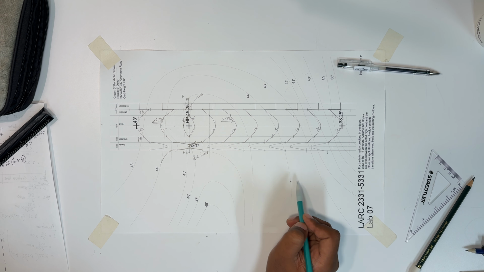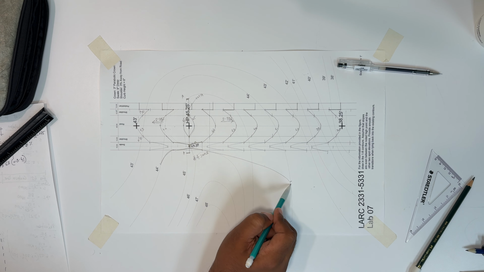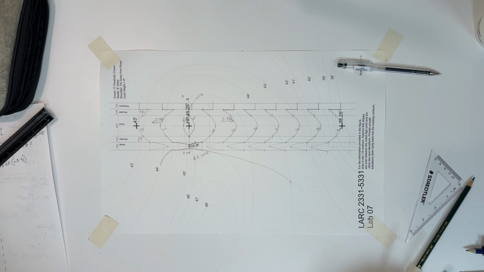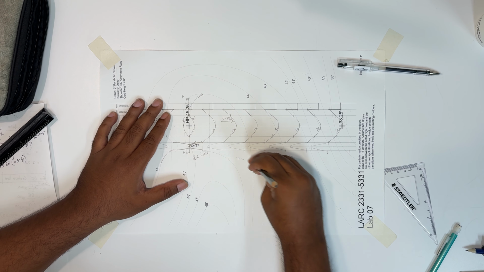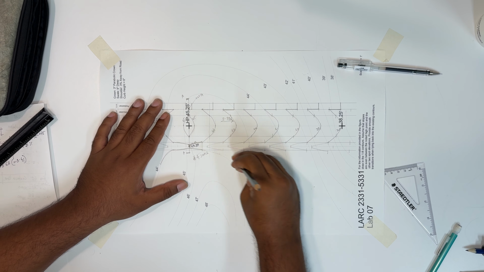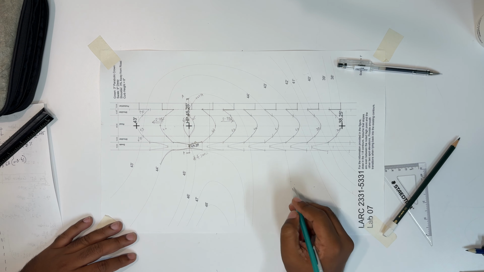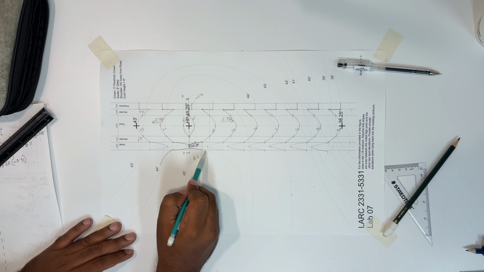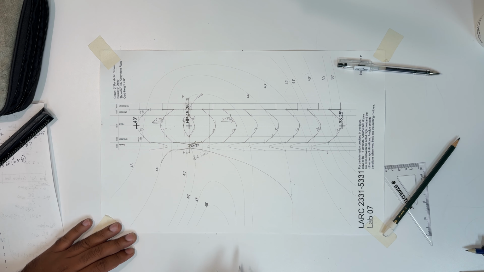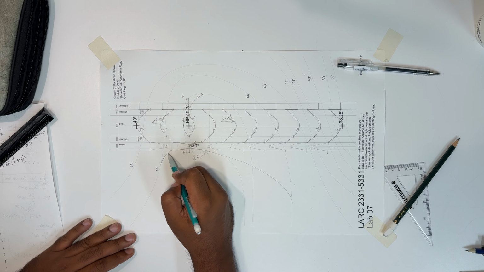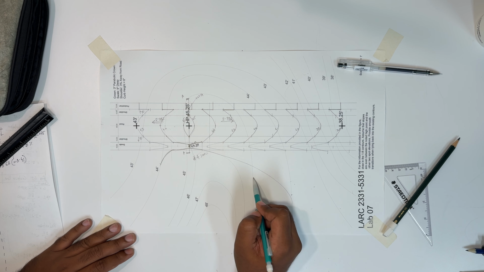So let's say it would look kind of like this. Yeah, it's still not too great, so I'll try to make it even more smooth. So maybe somewhere over here. Yeah, that's a little smoother. So that's a 44.